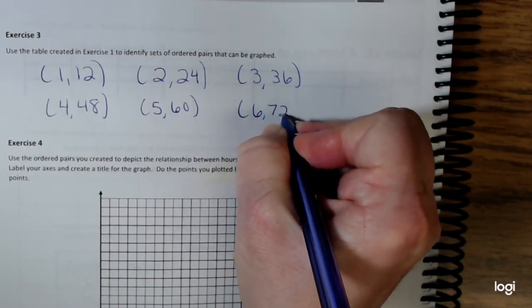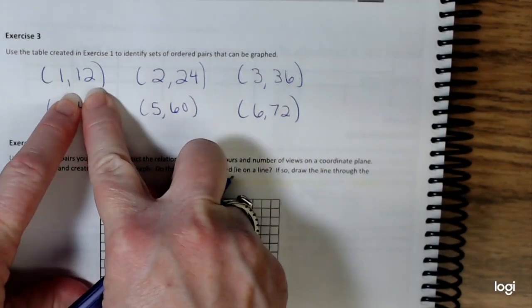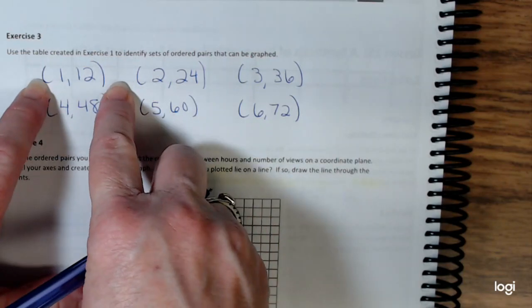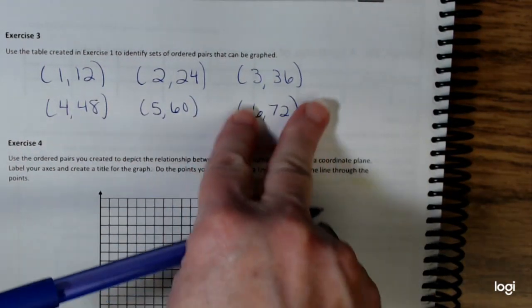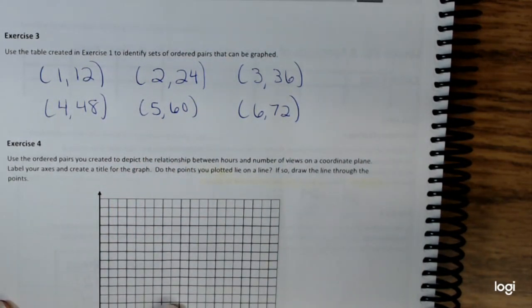Okay, remember, it's very important when we write ordered pairs, we have a pair of numbers that are inside parentheses, and they're separated by a comma. All right, so we're going to take these ordered pairs and we're going to graph them on our coordinate plane.